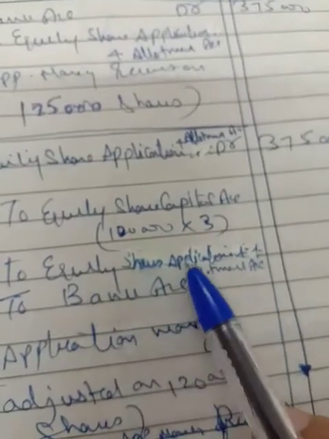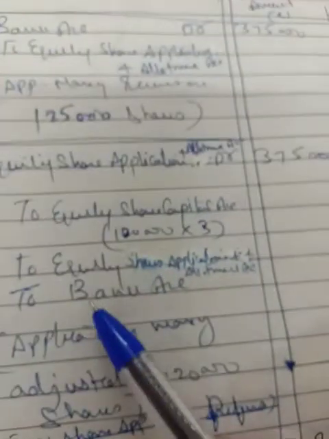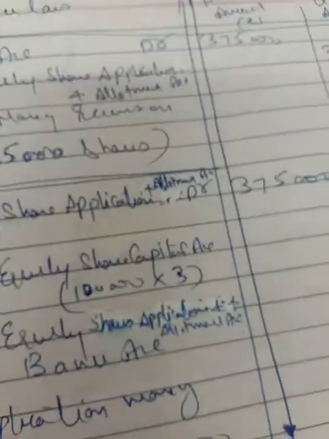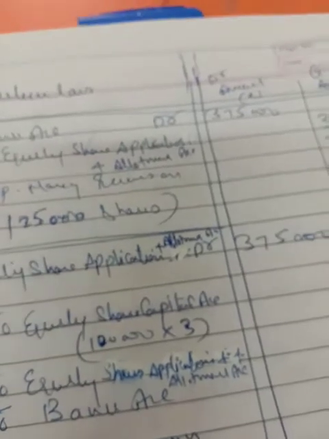Now the equity share application allotment account: the amount for adjustment on allotment is 60,000, and then to bank account 15,000, that is to be returned back. So you have calculated all this amount in the table itself. When you make the table, you will get all these amounts in the table. So likewise I am just making this table.